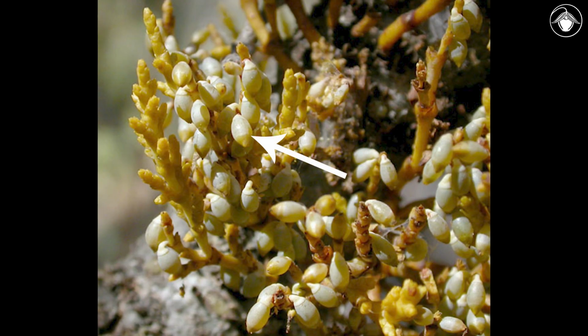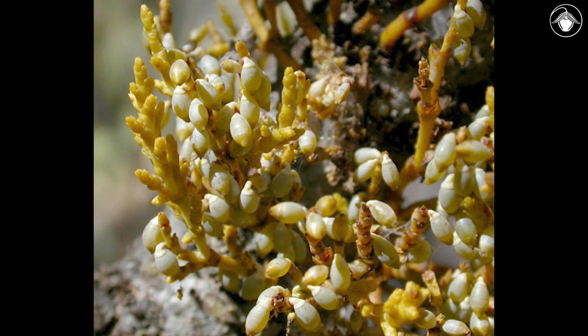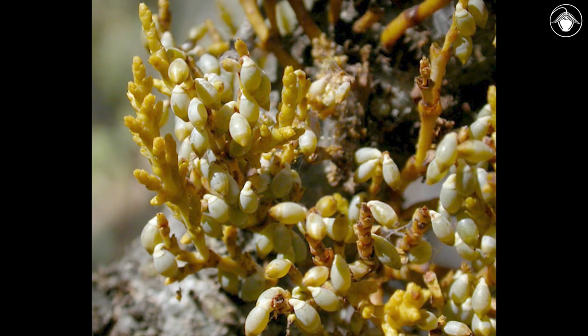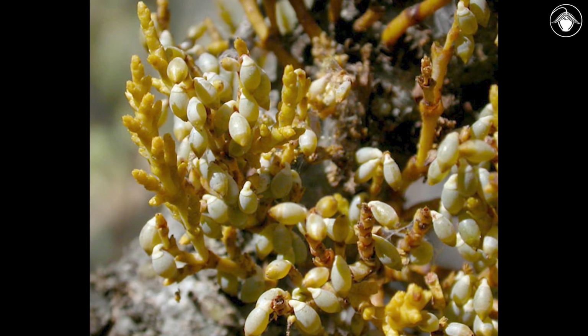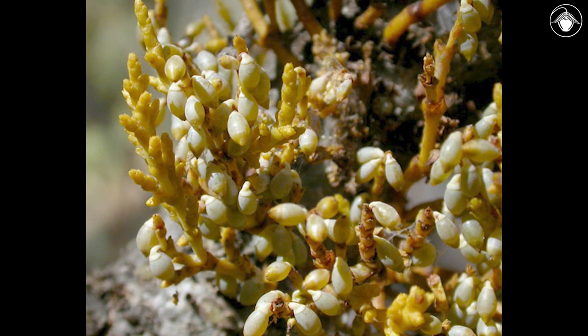The fruits are 2-colored, but never white, pink, or red. The pistillate flowers have 2 perianth parts, and the anthers on the staminate flowers are 1-chambered. They grow on a few genera of conifers, never on angiosperms.